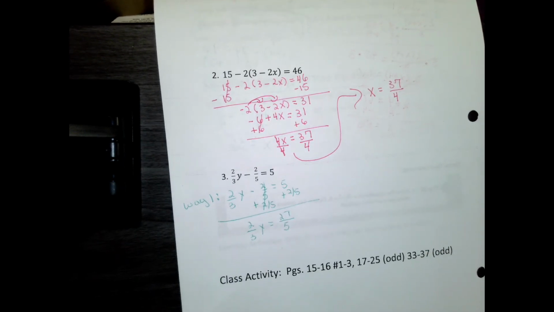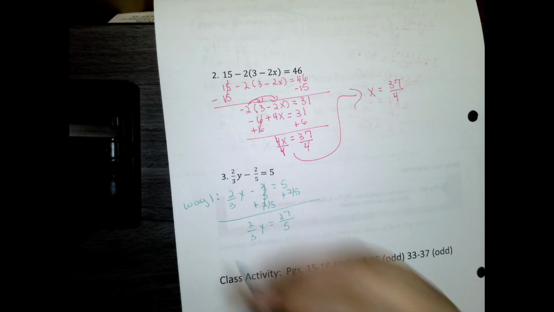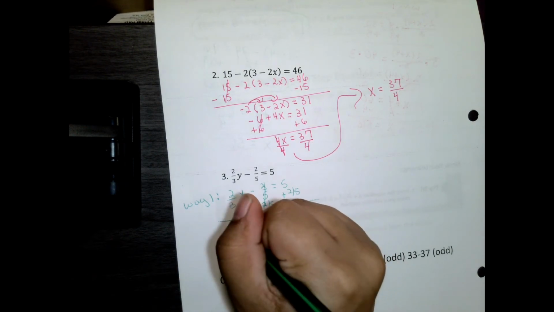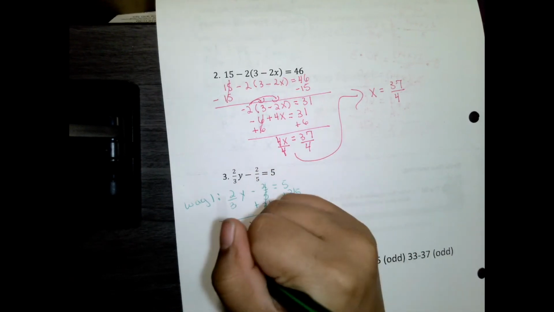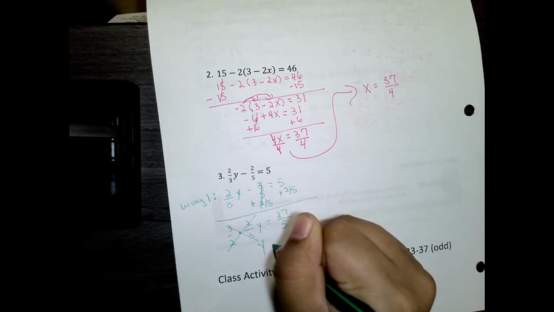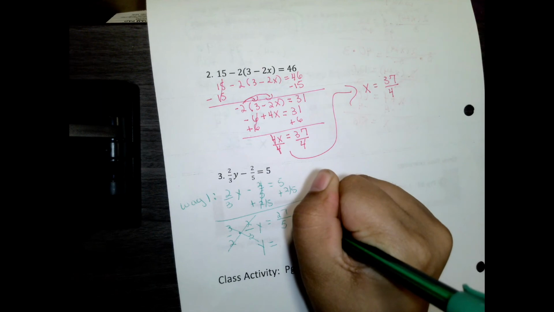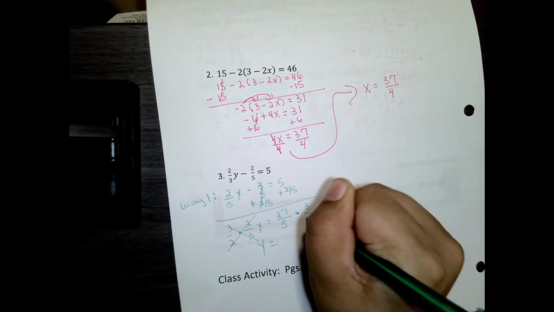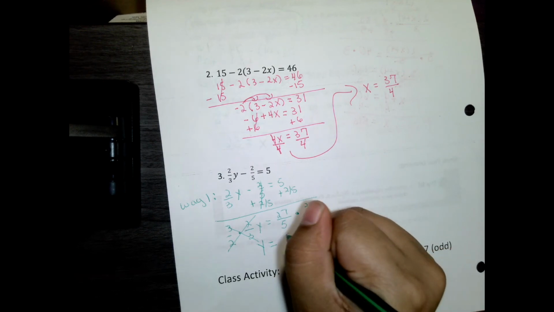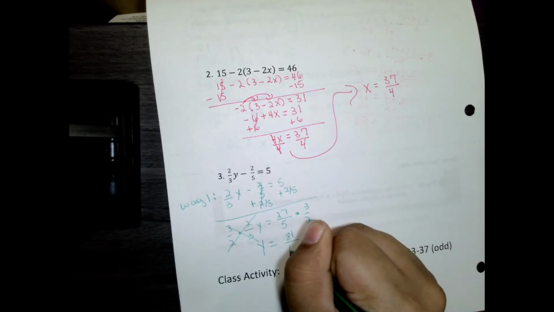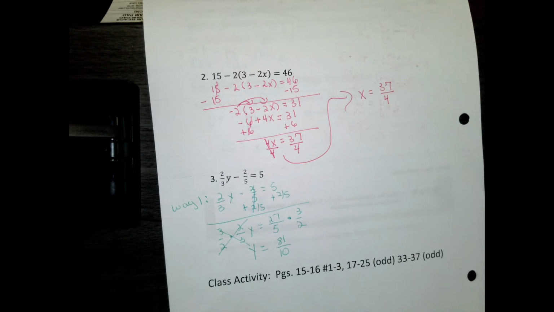Okay. Now, what are we going to do here? We've got 2 over 3y. In order to get rid of a fraction, multiply by its reciprocal, 3 over 2. Notice that the 3's will cancel, the 2's will cancel, leaving you just with y equals. And then we're going to come over here and multiply by 3 over 2. Well, 27 times 3 is 81. And 5 times 2 is 10. So your answer is 81 over 10.